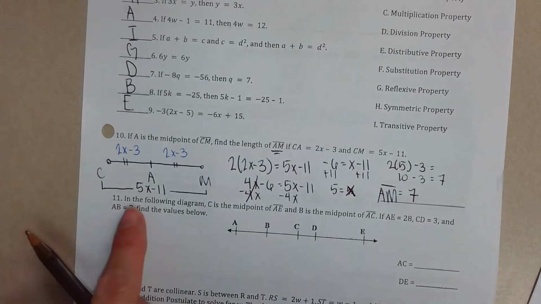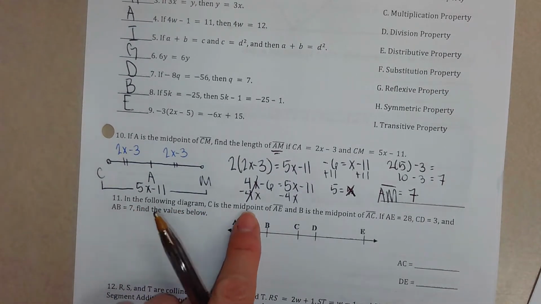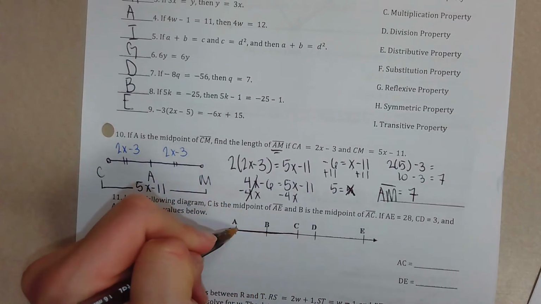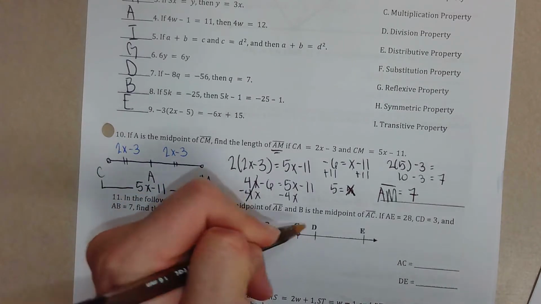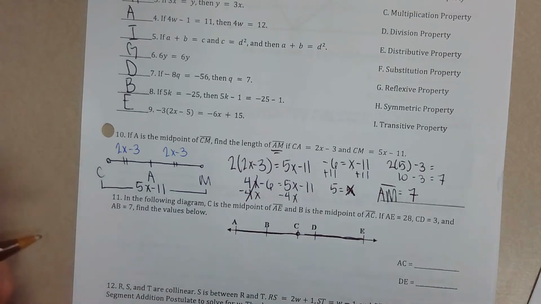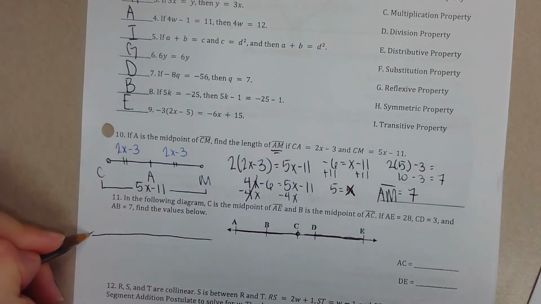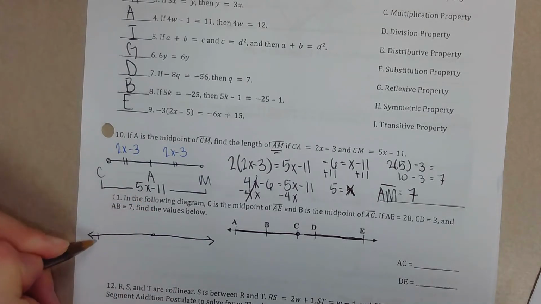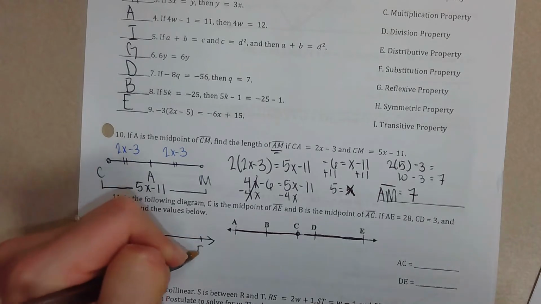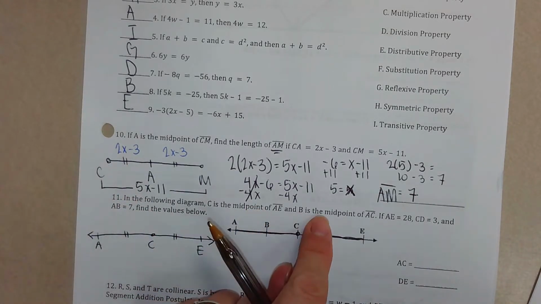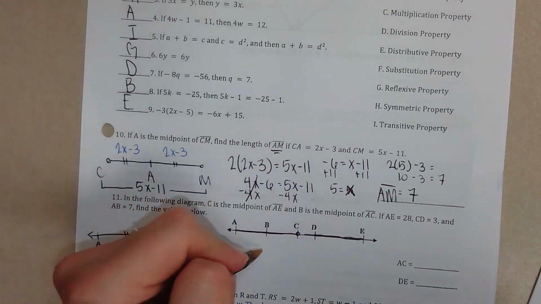Okay, so moving along, in the following diagram, C is the midpoint of AE. So the entire segment right here, C is the midpoint. And I'm just going to redraw that so that I can have a reference. And B is the midpoint of AC.